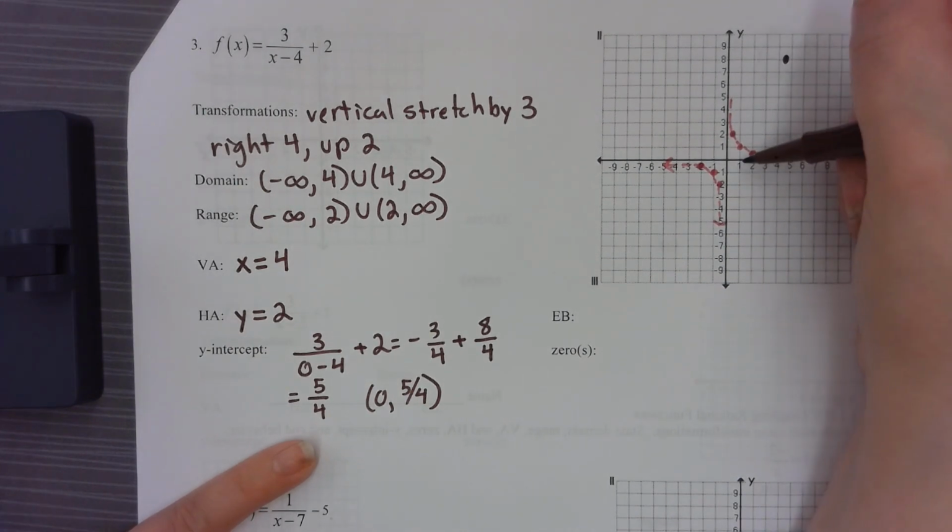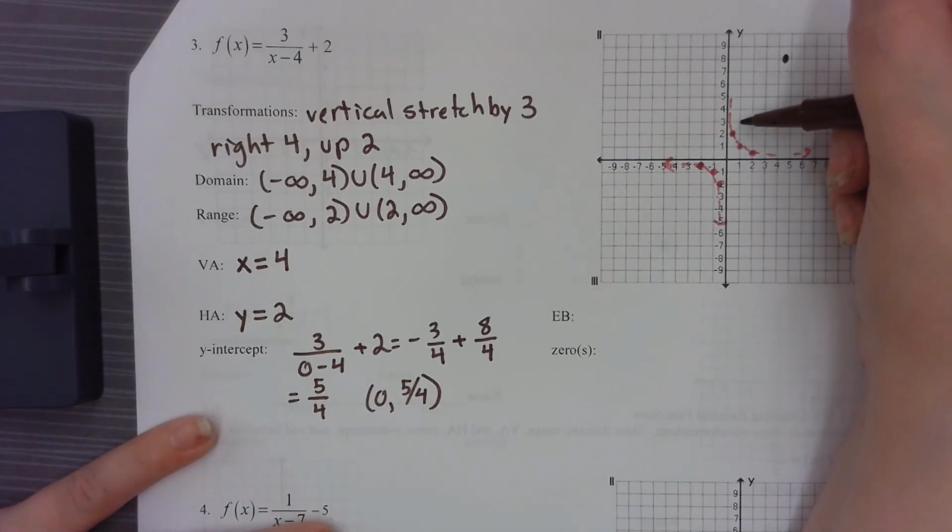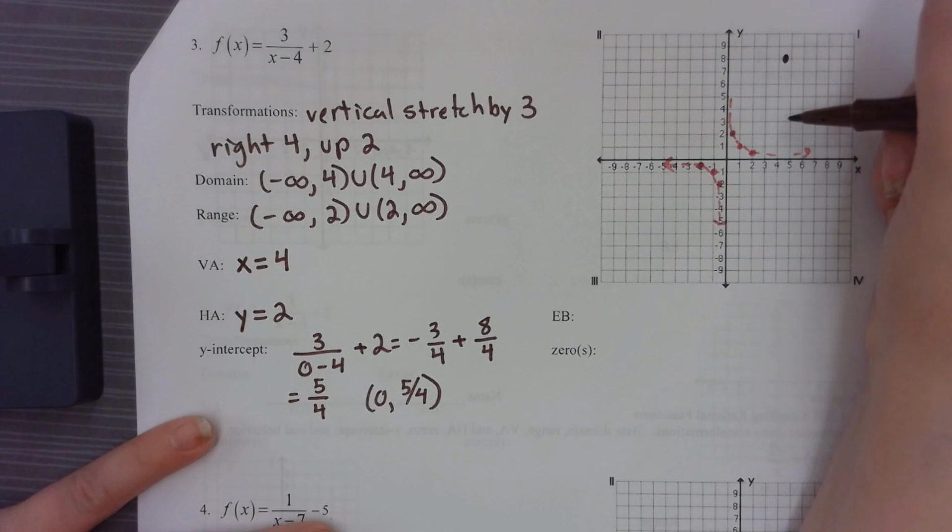And I'll do the same with 1, 1. So 1, 1, we're tripling the y values. We're multiplying by 3. So that'll be 1, 3. And then that's going to move right 1, 2, 3, 4, and up 1, 2.